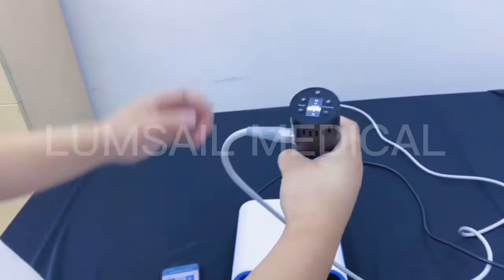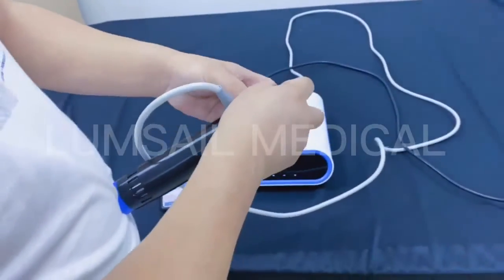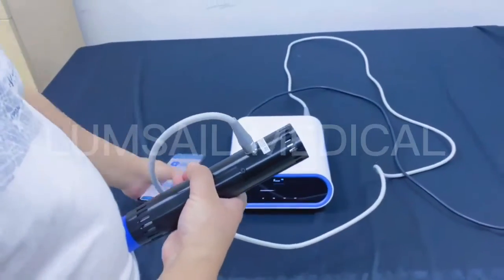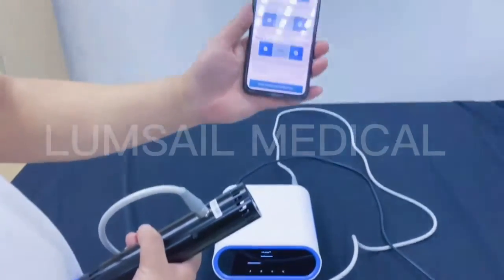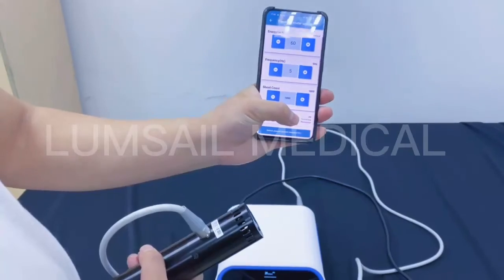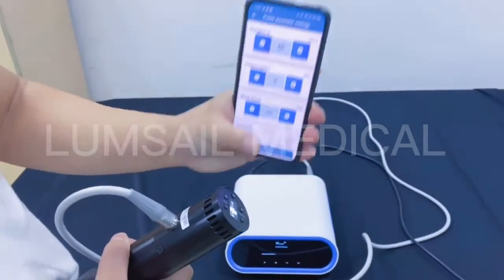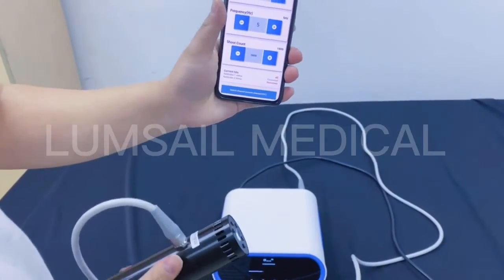Now we can do the treatment. At the same time, you can see the counter goes on both the control panel of the handpiece, also on the application.